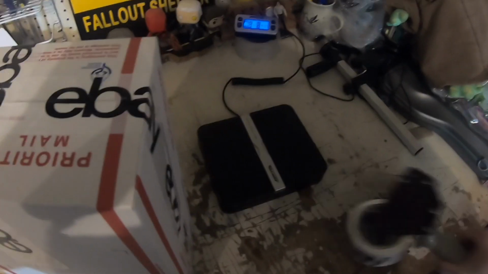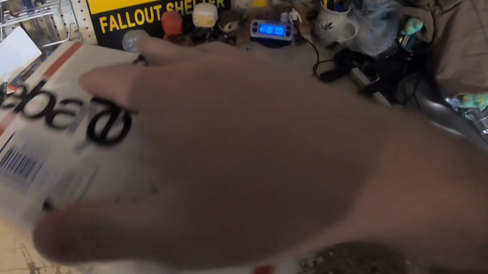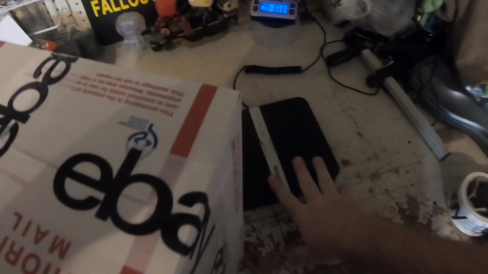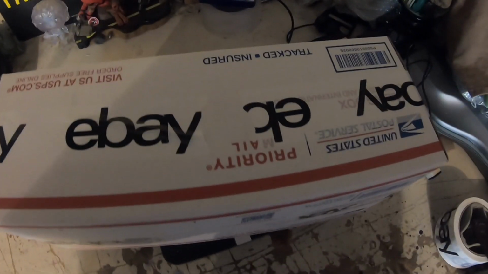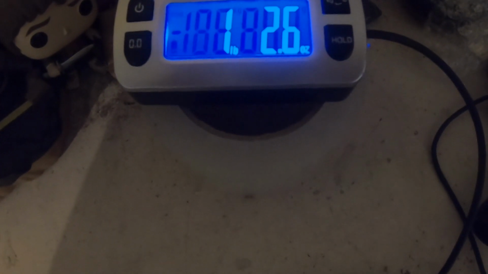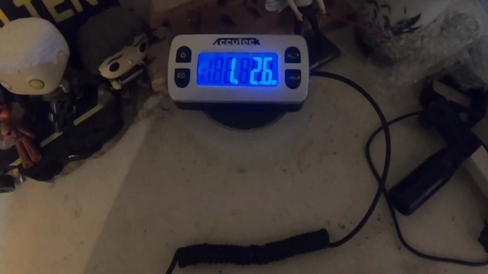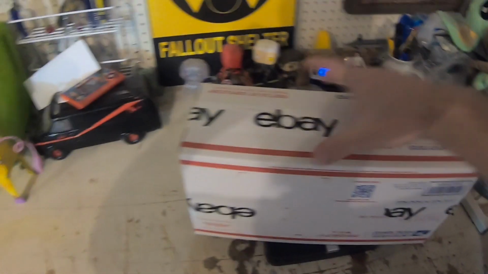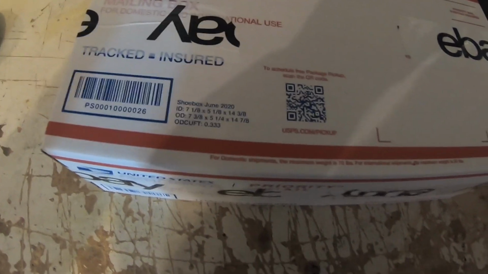Okay, so what we want to do is weigh the thing. So here is a little Accutech scale. If you're new to reselling, you've got to get a scale. These things are on Amazon, like 25 bucks, and they work like a champ. I've replaced the batteries once in, I think, 2 years. So here we go. It is 1 pound, 3 ounces. You always got to round up. So 1 pound, 3 ounces. And the shoebox is 7 by 5 by 15.